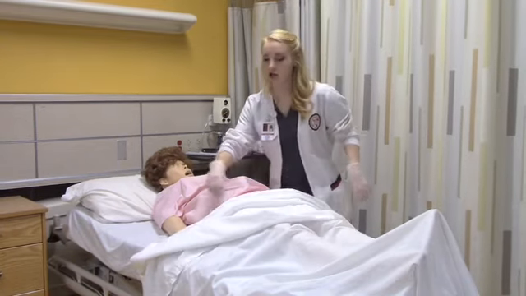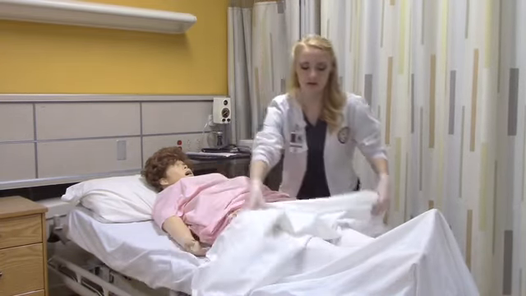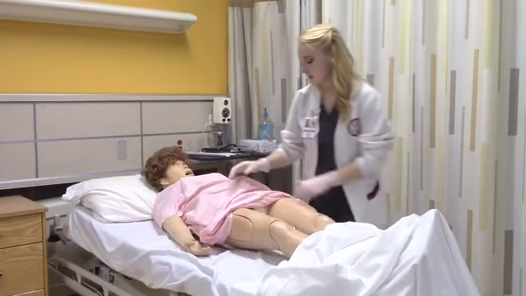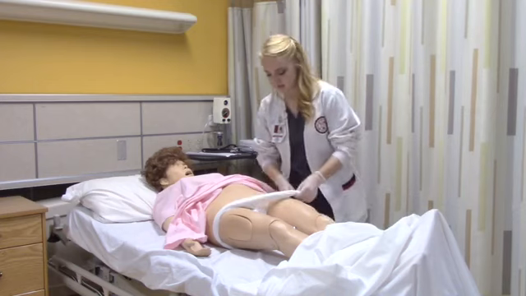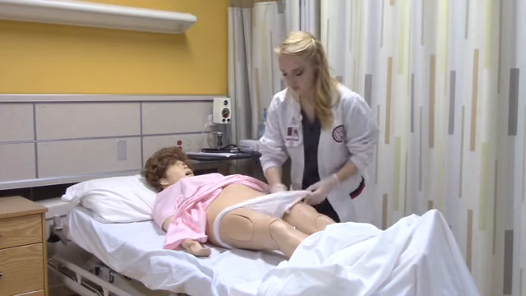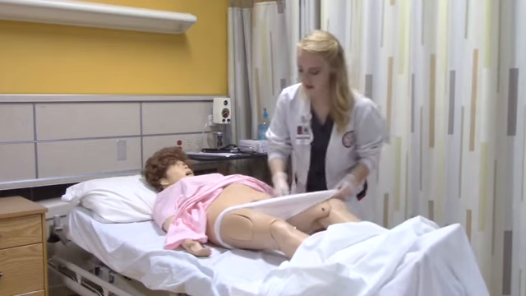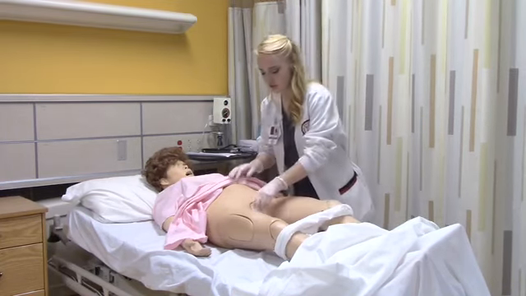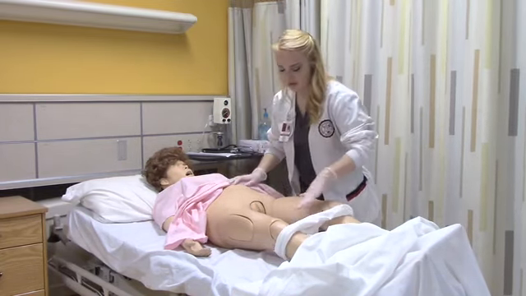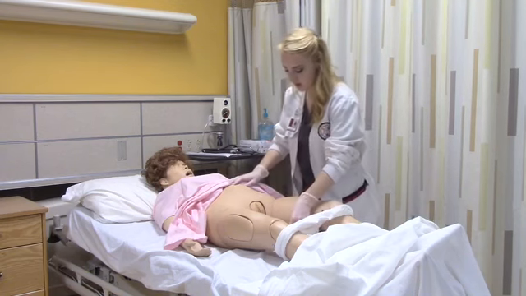So we're going to let our patient know that we're going to expose her again, pull down her blankets, pull up her gown, and we're going to remove her panties. You may need to spread the legs here. And we're going to remove her pad and note the amount of lochia.